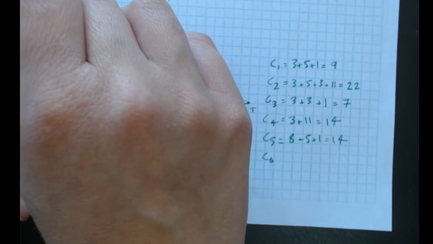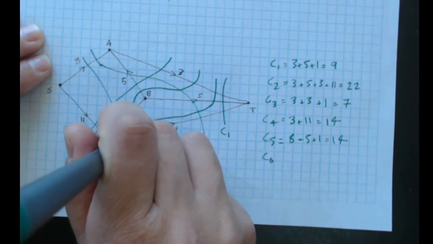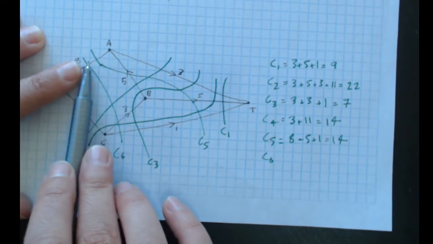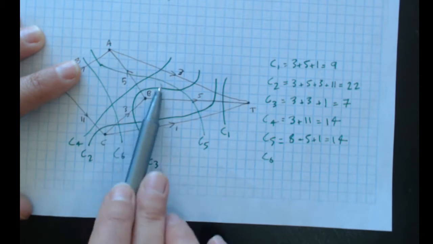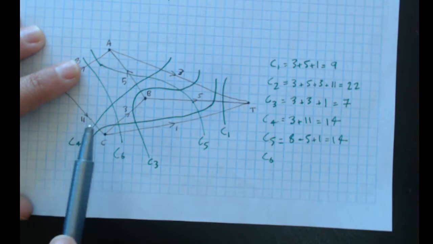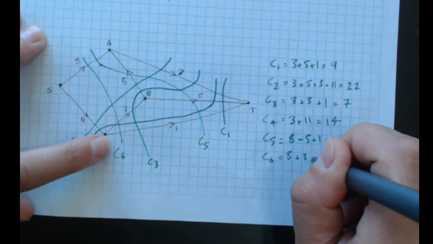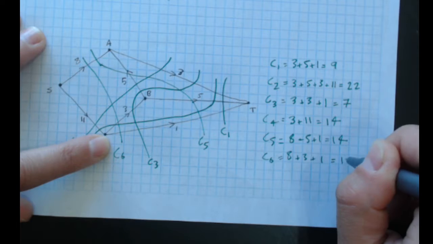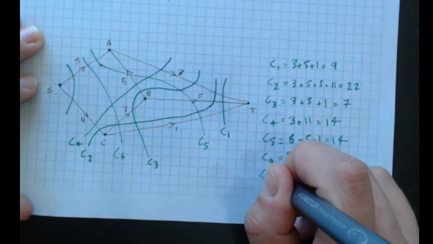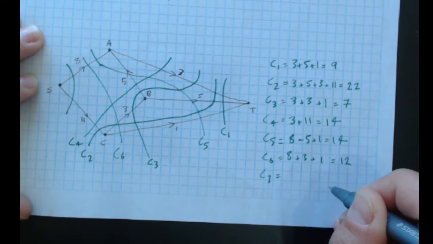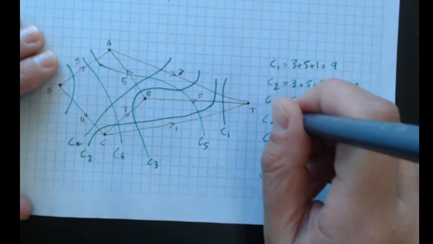I can go through here. So I've gone through there. Only, we don't go backing, looping back on ourselves. That's not helpful at all. So this is 8 plus 3 plus 1, 12. And of course, we can go straight through here. C7, 8 plus 11 is 19.